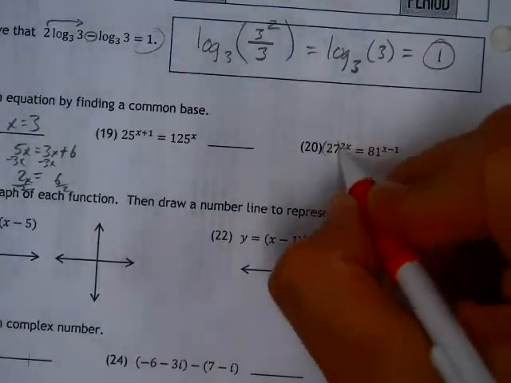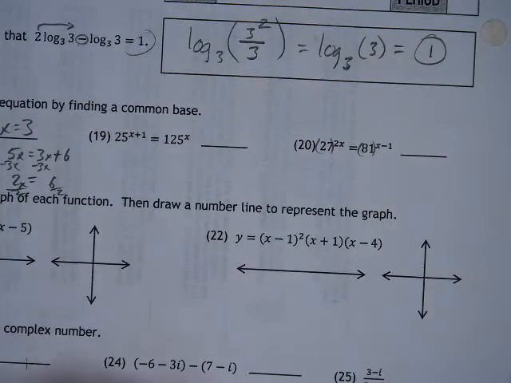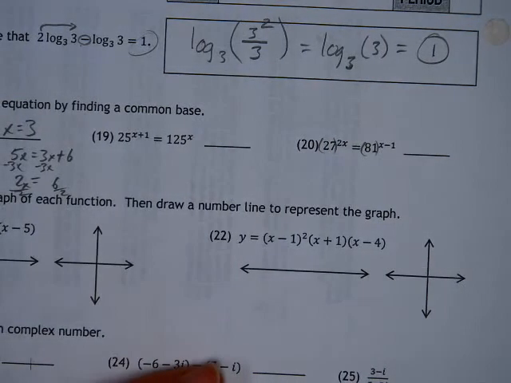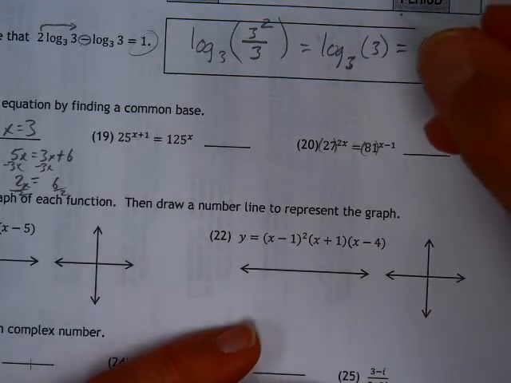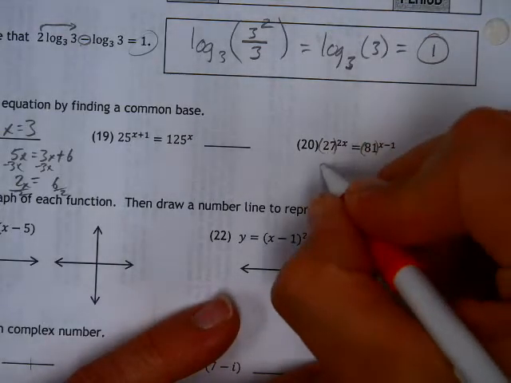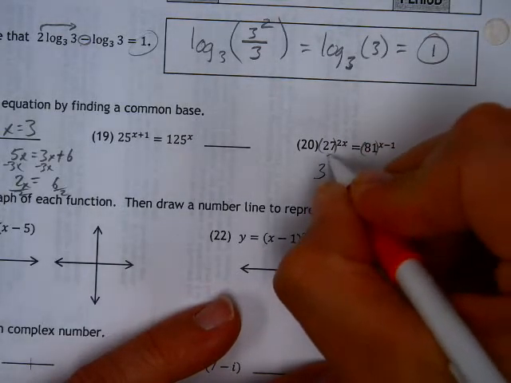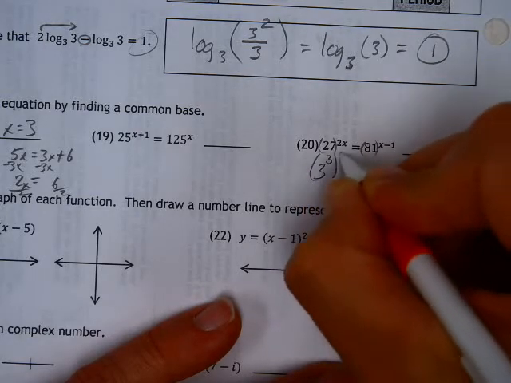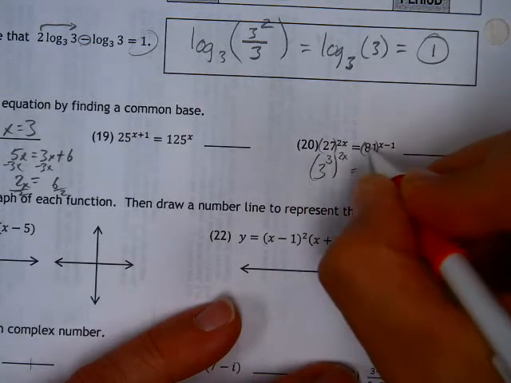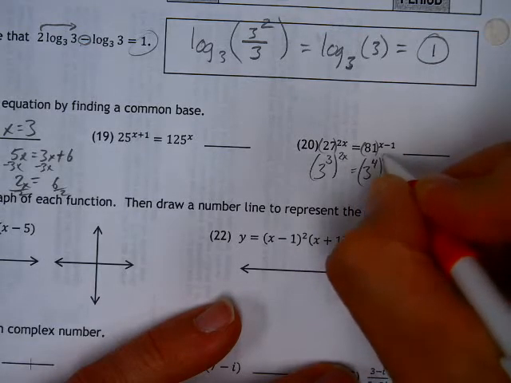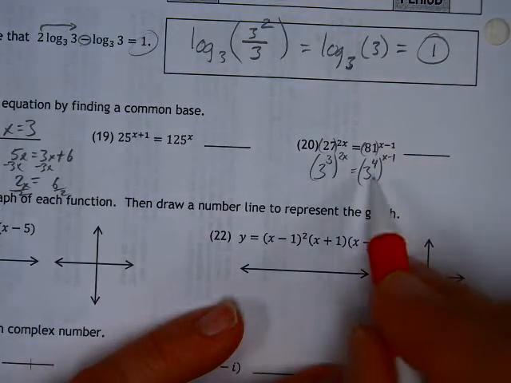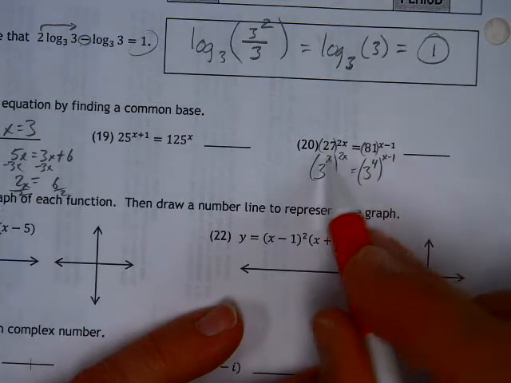Here you're looking at a different base, 27 and 81. Some people are going to try and say 9 goes into both, which is true, but you can't say it's 9 to a power. But 3 to a power, yes. 3 to what power is 27? 3 to the third, to the 2x. 81 is 3 to the fourth, to the x minus 1. 3 to the fourth is 81, 3 to the third is 27.